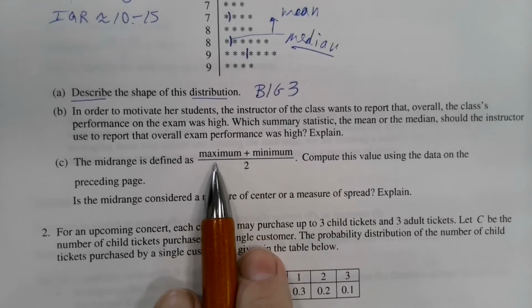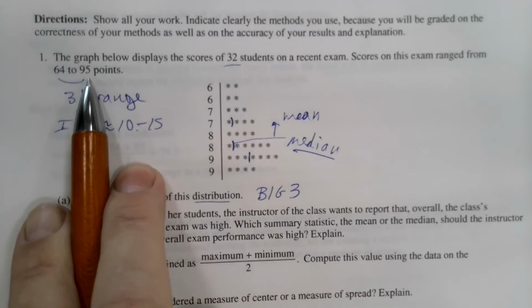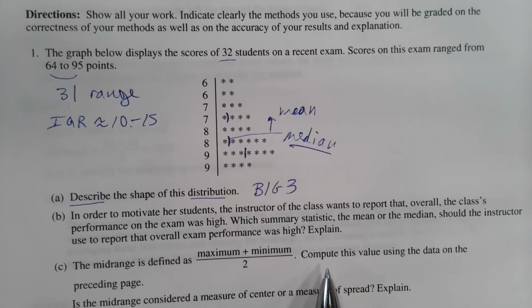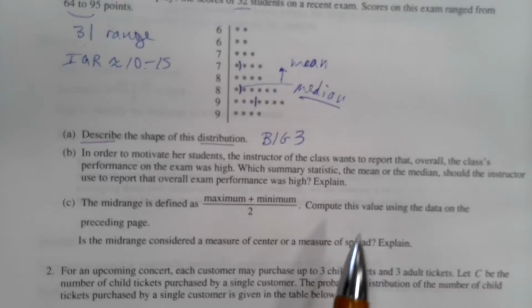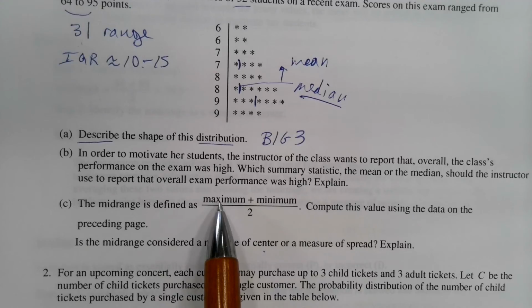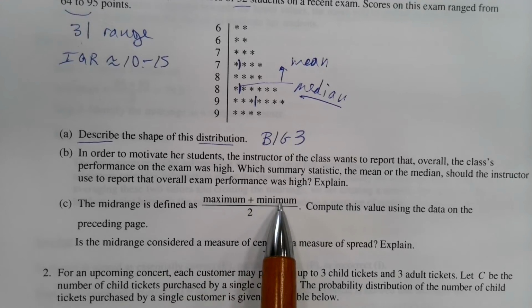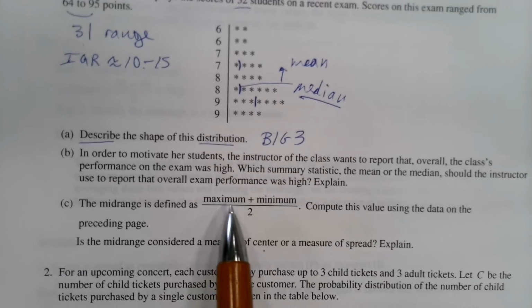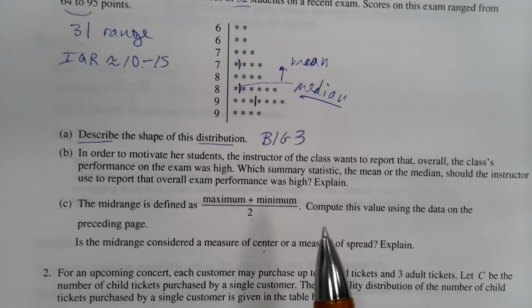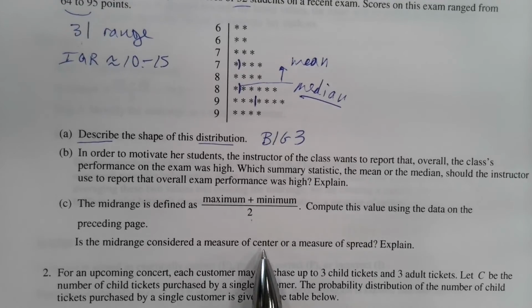So let's calculate. You take your maximum, 95, add your minimum, which is your 64, add those together, divide by 2, right? So 159 divided by 2, and you get a number. And then after that, you have to decide whether it's the measure of center or spread. When you take a maximum and a minimum, that's like a lower bound and an upper bound, and you're dividing by 2, you're doing an average of those. So an average between the top and the bottom is the middle. So that would be a measure of center.